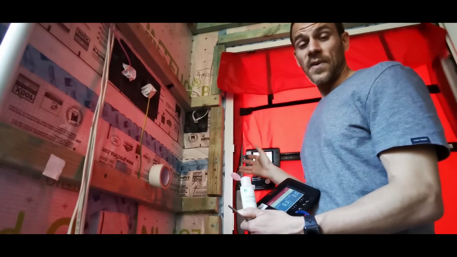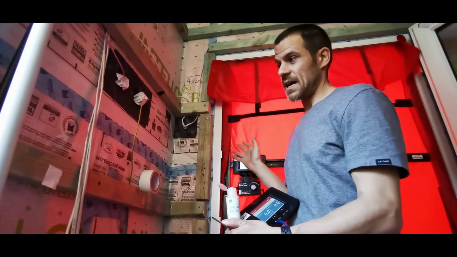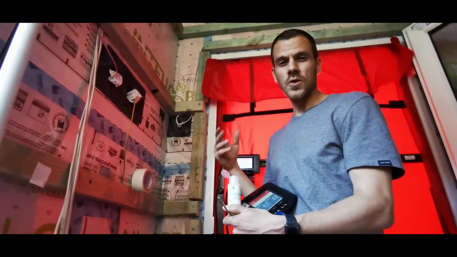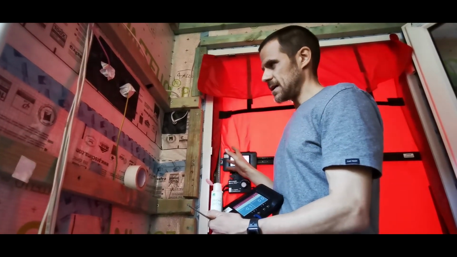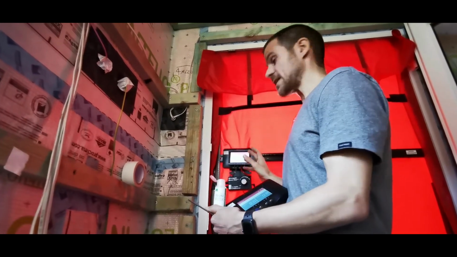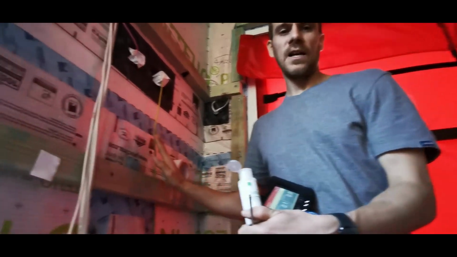Okay, so we got the fan back up to 50 pascals. Someone stepped on a hose or something, so the fan shut down, but we got it back to 50 pascals, and now we're going around finding some more leaks.